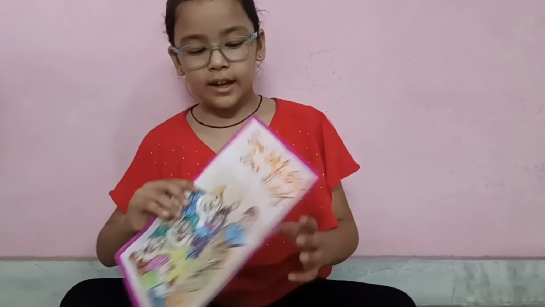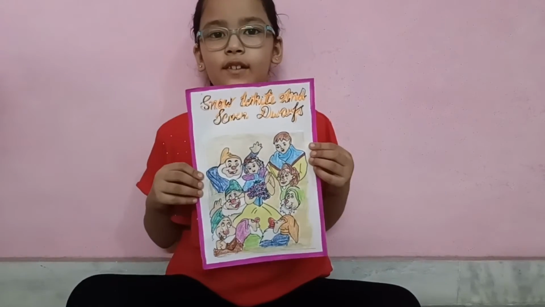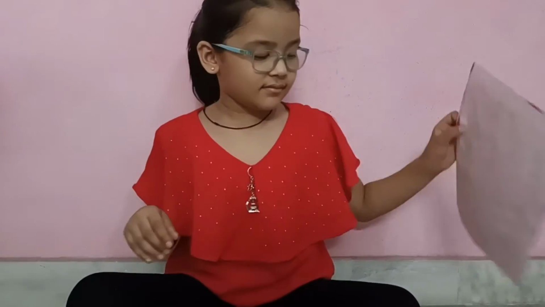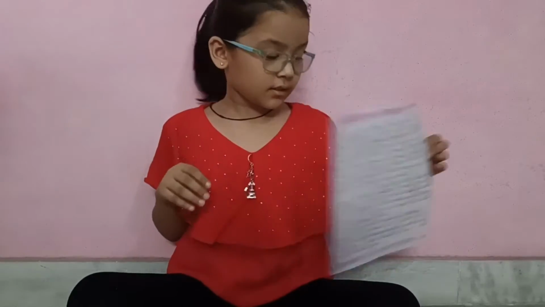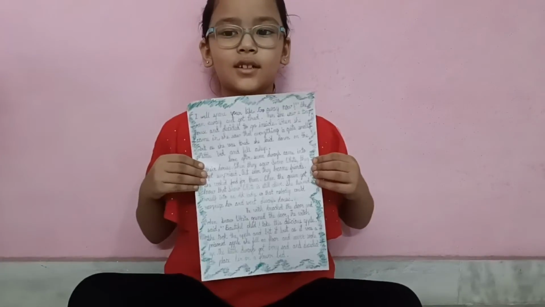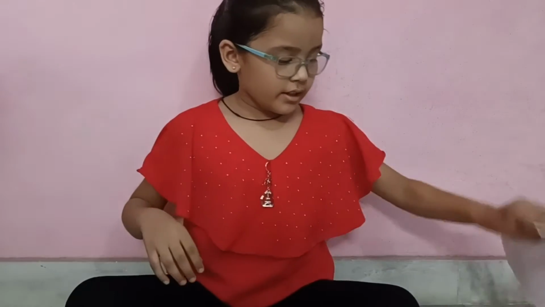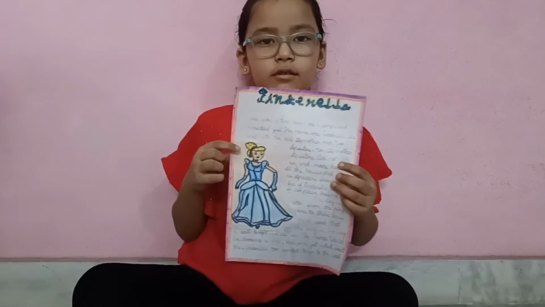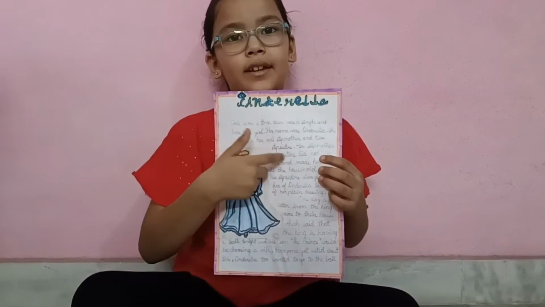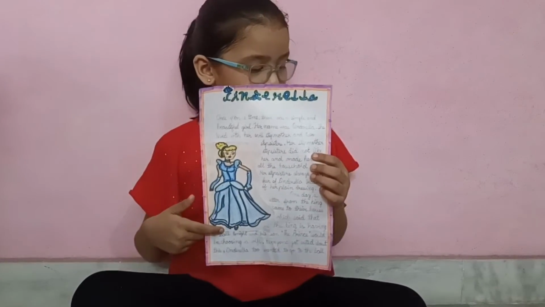So here I wrote Snow White and the 7 dwarfs. The next story is Cinderella. So here I made a picture and here I wrote the story.